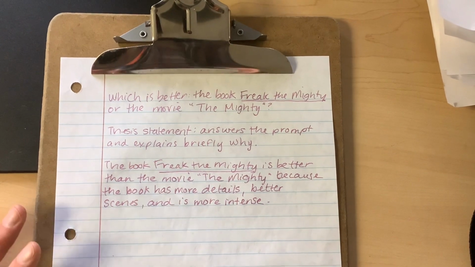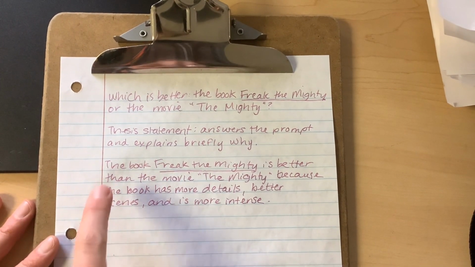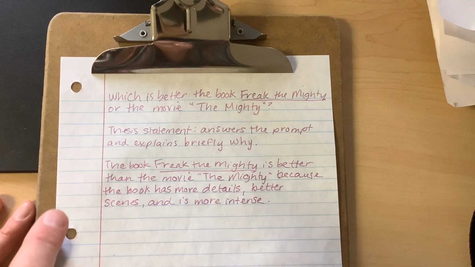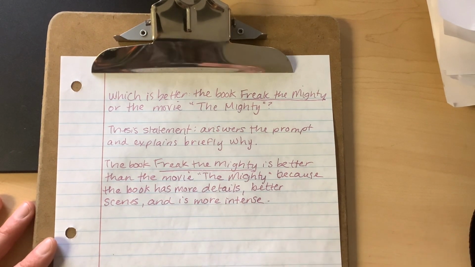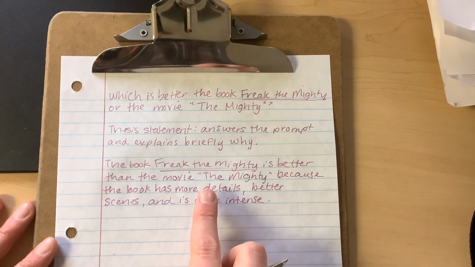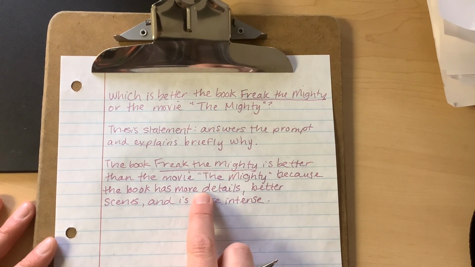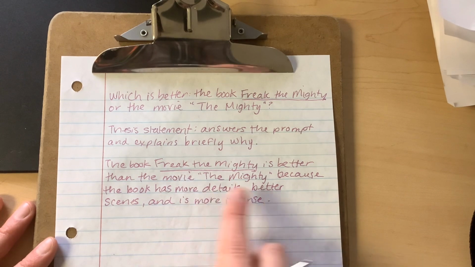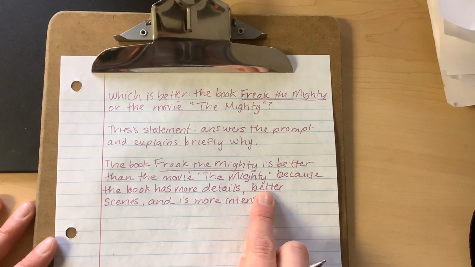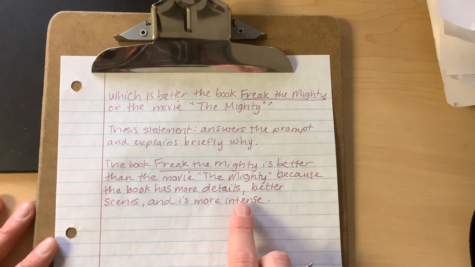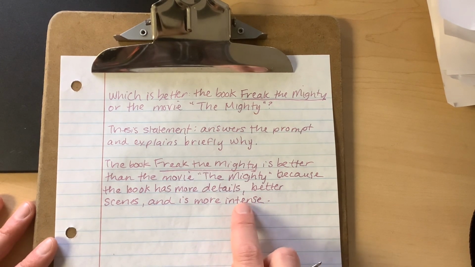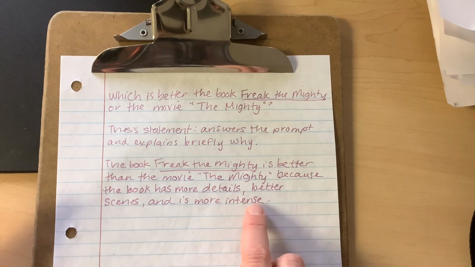So remember, at any time as I'm writing, you can feel free to pause the video and catch up with what I've written. If you'll notice, I've got reason number 1, it's got more details. Reason number 2, it's got better scenes. And reason number 3, it's more intense. I know in some of my classes, we said that it has more intense feelings, so we could say intense feelings or emotions or whatever we want to say here. I'm just going to leave it as that.